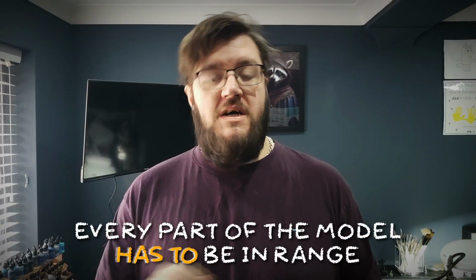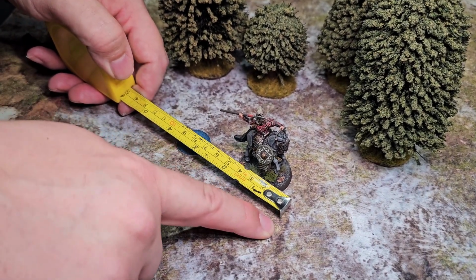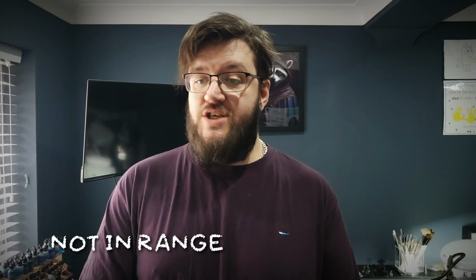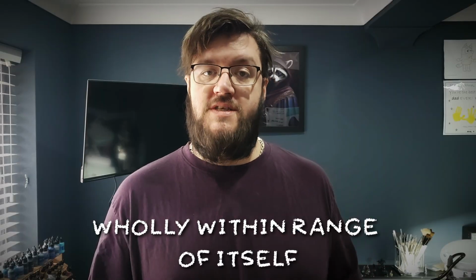When a model needs to be wholly within a stated range, then every single part of that model's base must be within the stated range for it to be considered within. This doesn't include any thematic or grandiose basing that may overhang. This simply refers to the physical part, the physical base that the model is mounted on. If any part of the model's base is not in range, then the model is considered to be out of range for all intents and purposes. And finally, a model is always considered to be wholly within range of itself.